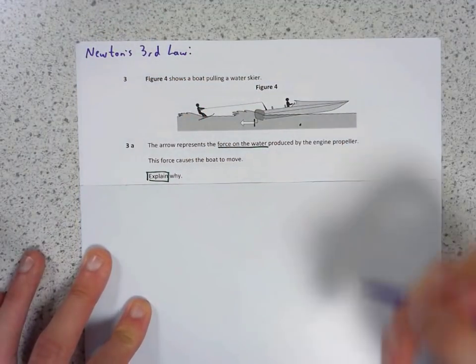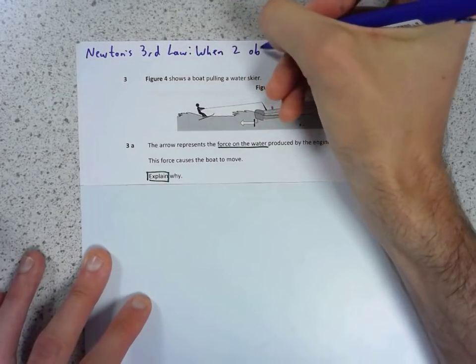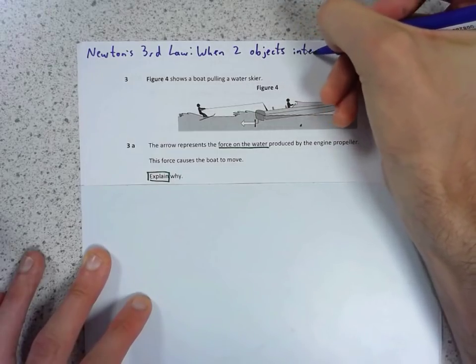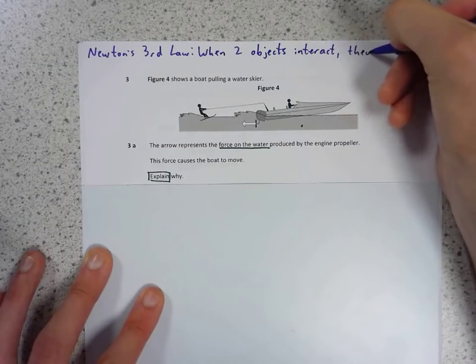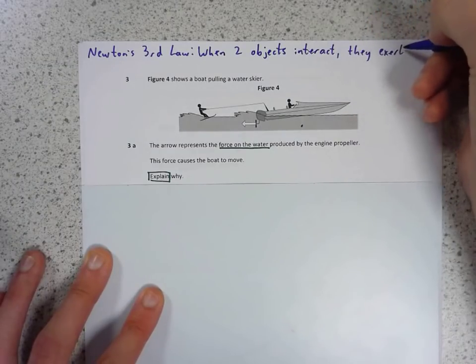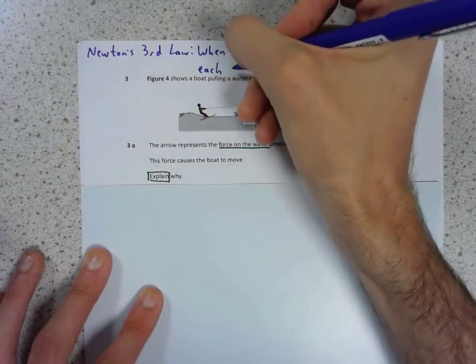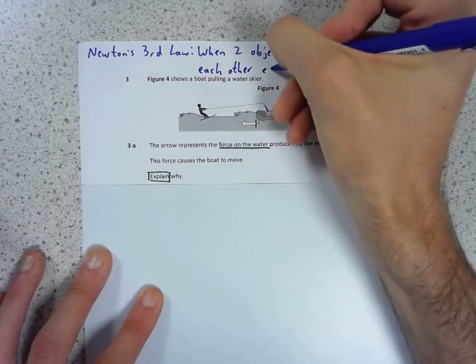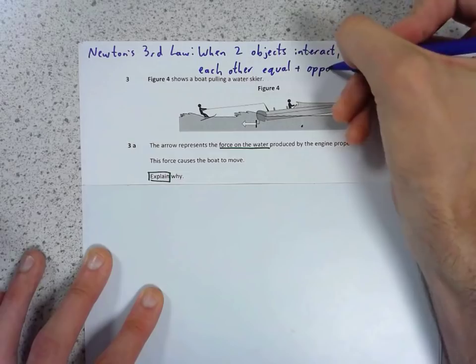And Newton's third law of motion says that when two objects interact, they exert on each other equal and opposite forces.